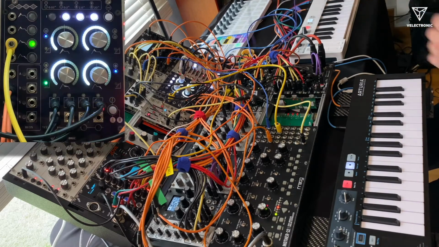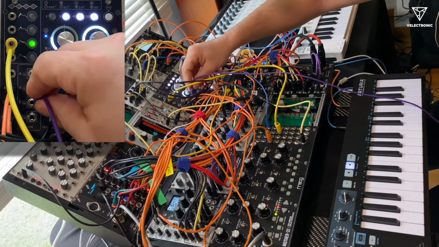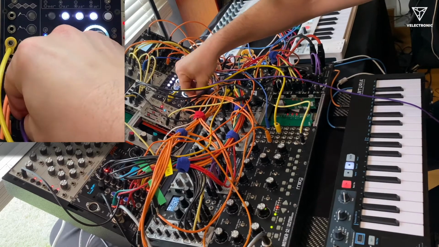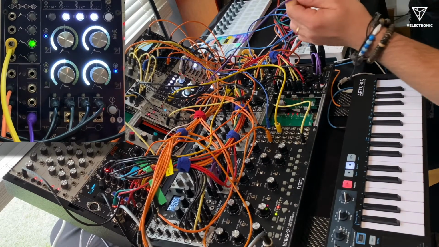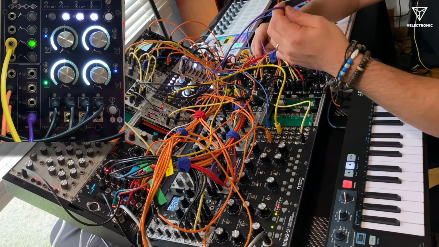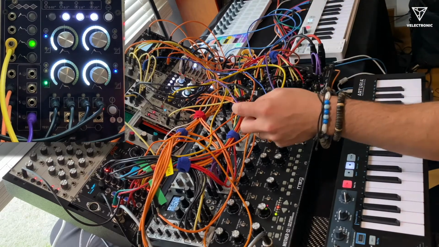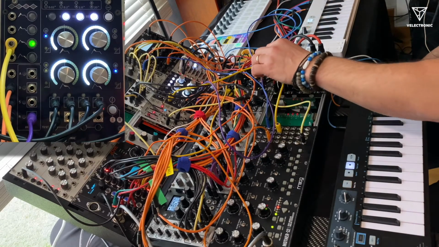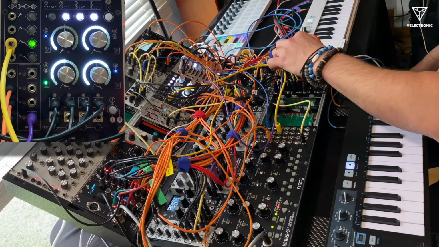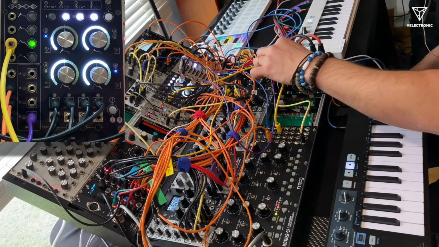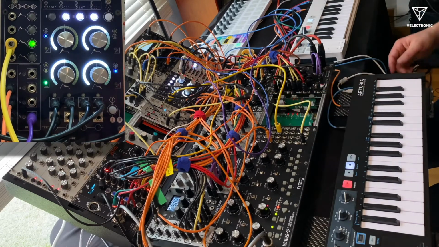Additional things that we can do, of course, is since we have here configured the BIAS output for the release, we can just use this output to modify the CV input of our Erica Synths DSP2. So here we will see how we are affecting this bit crush input.